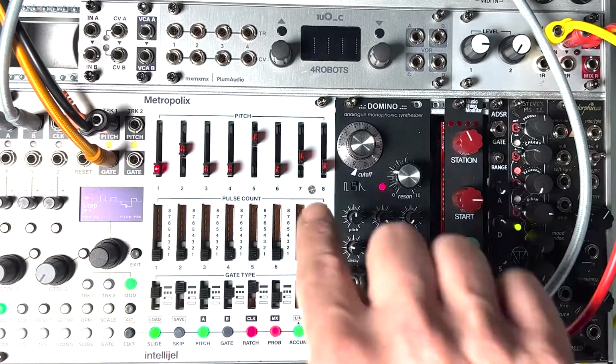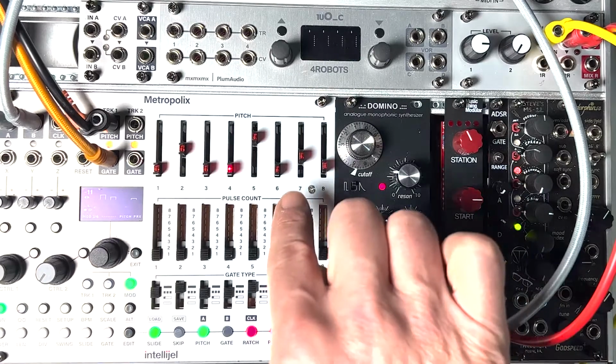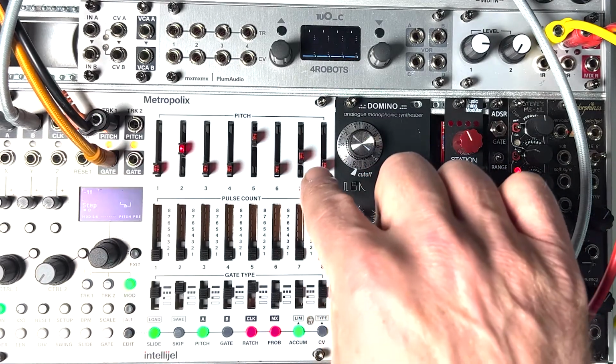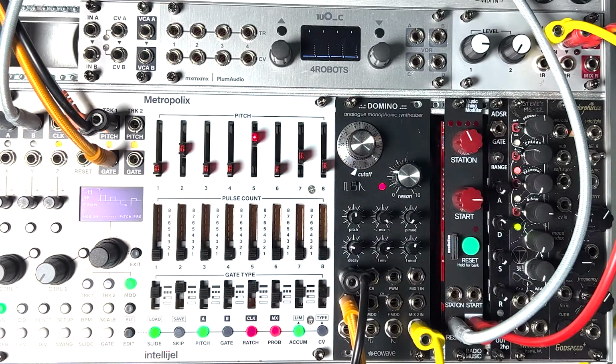So on this particular note, I've gone down 11 semitones. Now that may or may not be in the scale, which I think is C harmonic minor at the moment. But if it's not, Metropolix will put it into that scale. So this will always sound good, which I like.